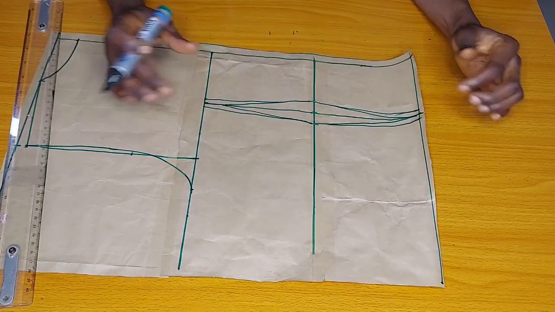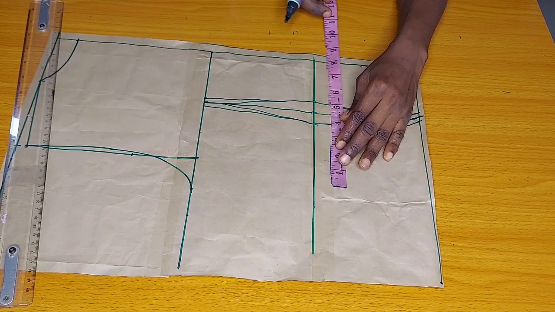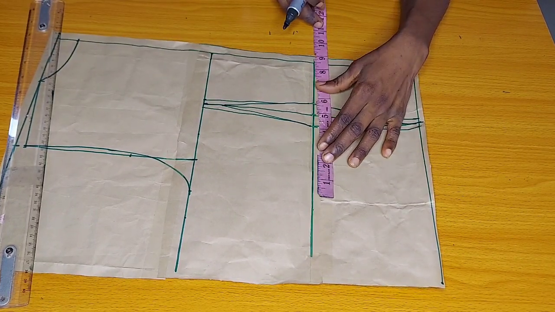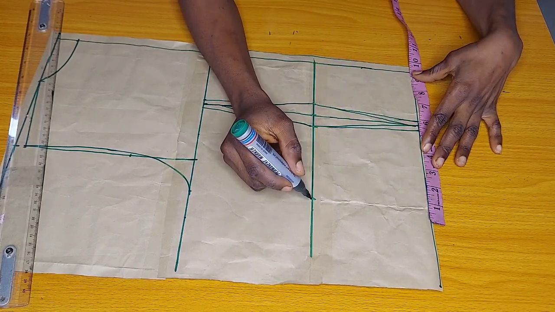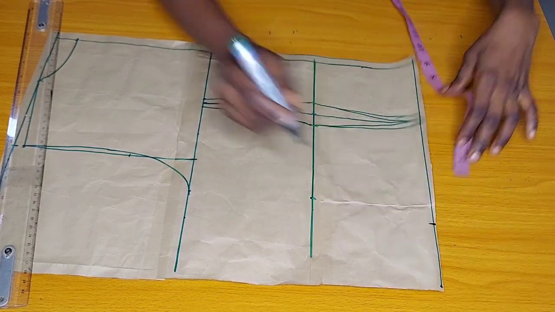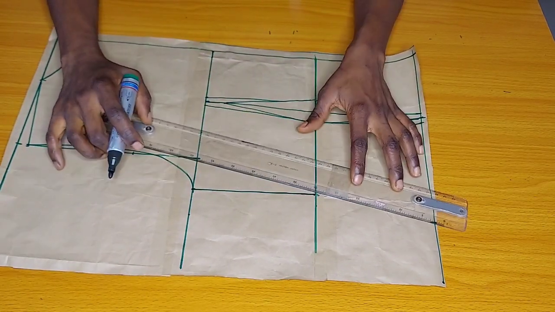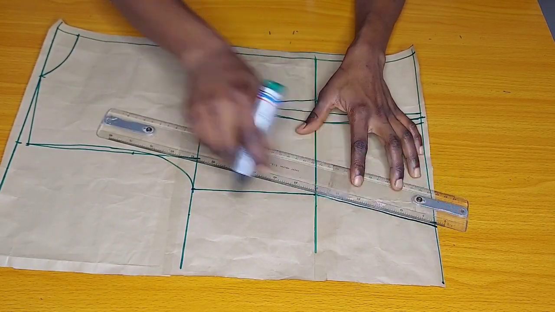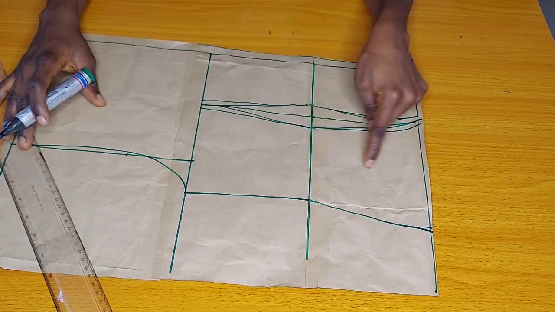After this, now the next thing you want to do is to take the body circumference measurement. So on the waistline, I'm going to be taking the waist circumference divided by 4 plus my dart intake, do not forget. Then on the hip line, I'm going to take the hip circumference divided by 4, and I'm going to replace that 0.5 that we used for the tightening, and I'm going to connect like so. We already took our bust circumference divided by 4 when we were doing the chest line.